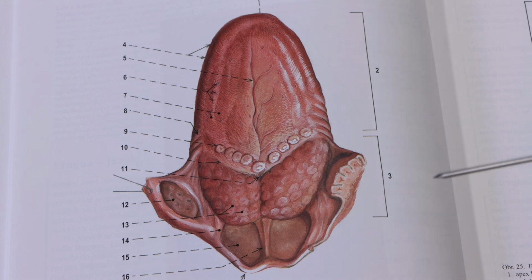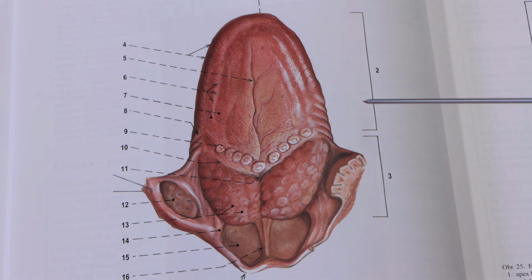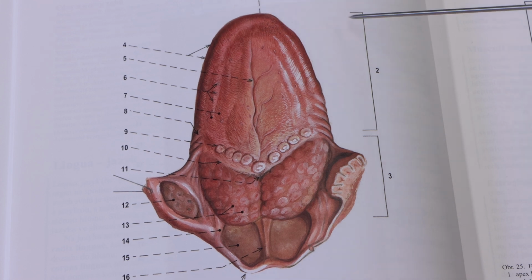The tongue has two surfaces. We have the dorsum of the tongue that you can see in this picture, and we have the inferior surface of the tongue. Usually we divide the tongue into three main parts: the apex of the tongue, which is located mostly anteriorly, then the body of the tongue or corpus of the tongue, and then the root of the tongue, which is here.